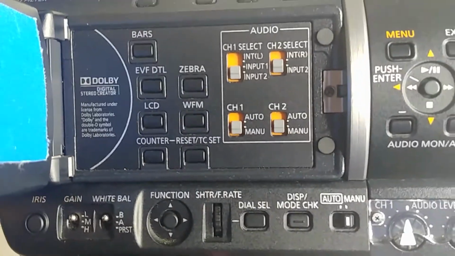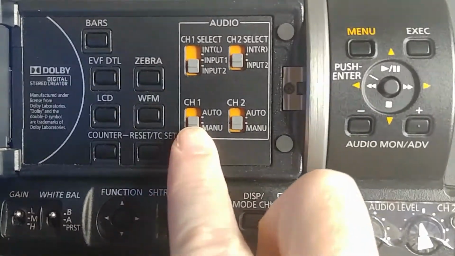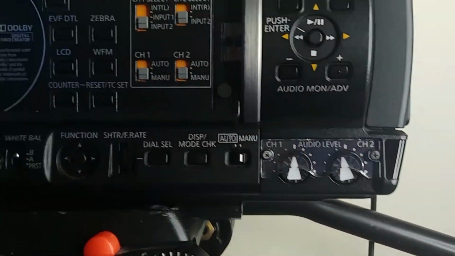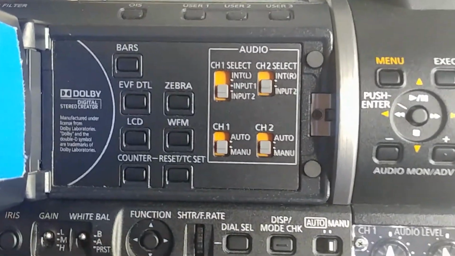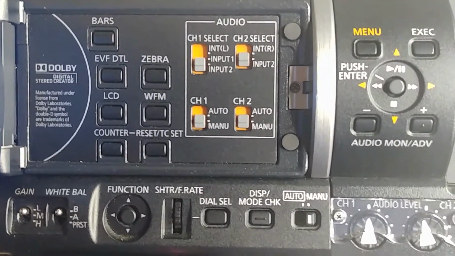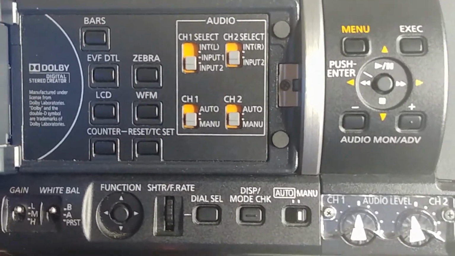Okay, so we've also got something else that's problematic. You see channel 1 and channel 2 here. You can choose to set your levels manually, or you can put them on automatic. I recommend that you do it manually because if something goes wrong, you don't want to be able to blame the camera. You want to be able to take responsibility for your own actions and mistakes.